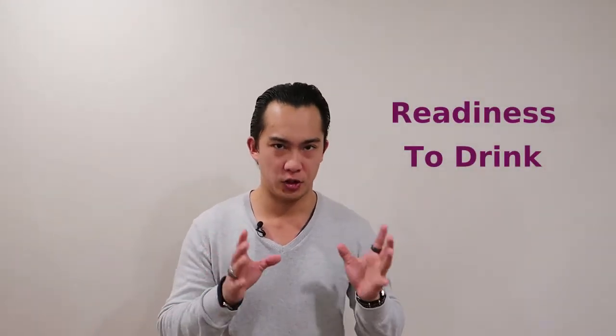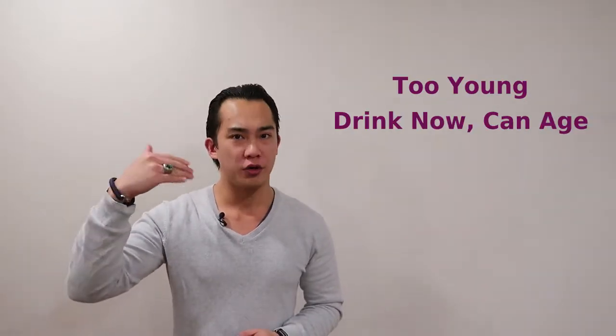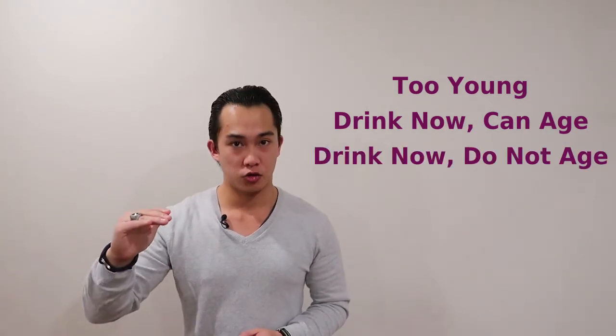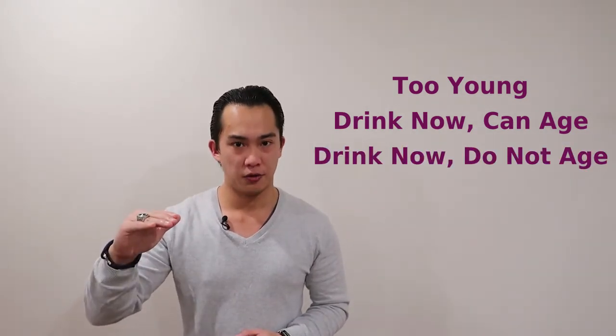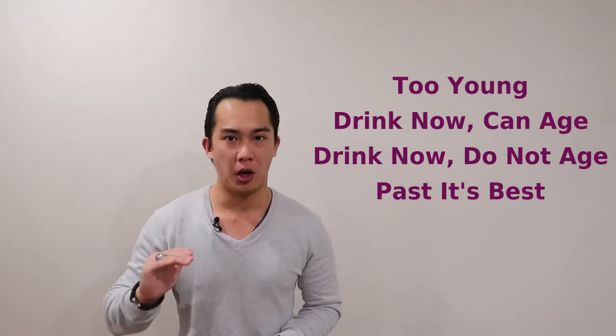Once you've placed the wine in a particular age range, you can make an educated guess as to the wine's readiness to drink. It can fit into one of 4 categories. The wine can either be too young, it's ready to drink with potential to age, it's drinking well but don't age it any further, or otherwise it's too old, it's past its best. How can a wine be too young?